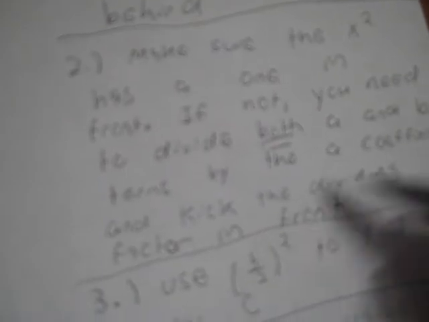So if not, you need to divide both a and b terms by the a coefficient and kick the dividing factor out in the front. So we need to divide both of these by 4, because that's a. I want a 1 there. And then it says, kick the dividing factor in front. So that means that 4, kick him out to the front. And we get 1x to the second plus 6x plus blank. Okay.